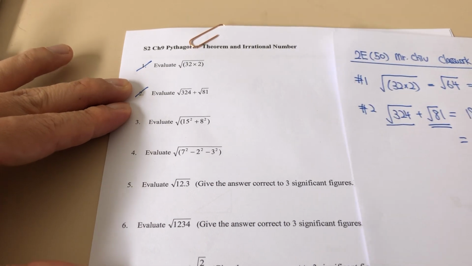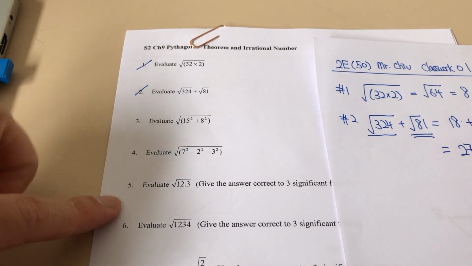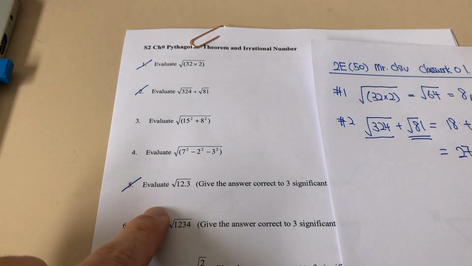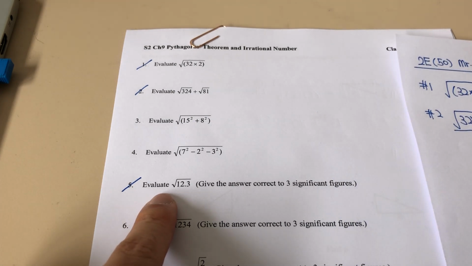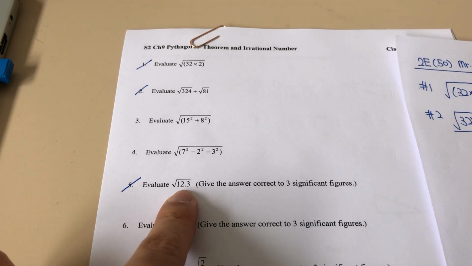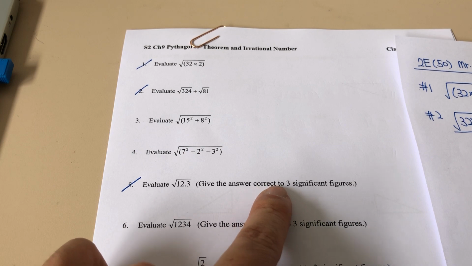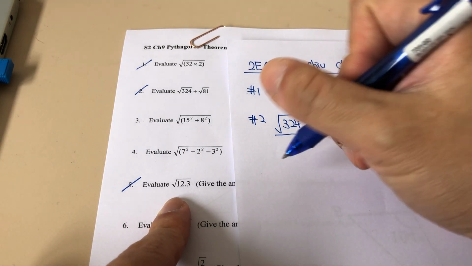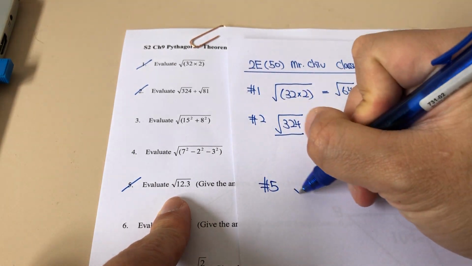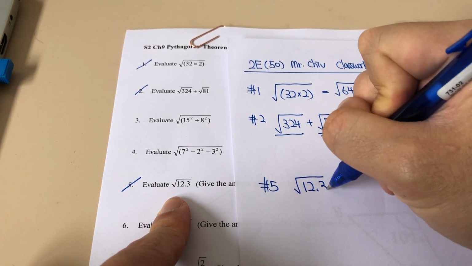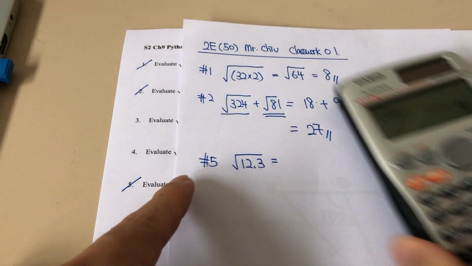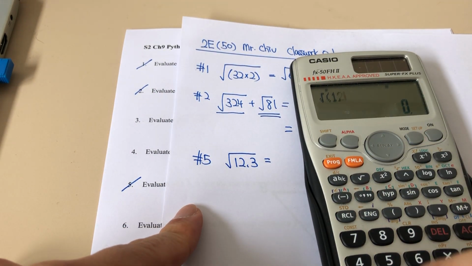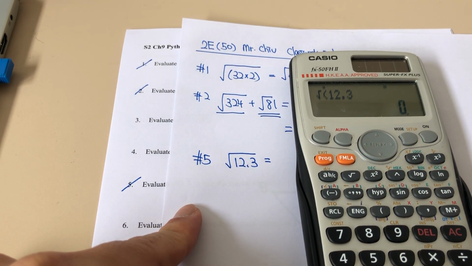And then let's jump to number 5. You have to evaluate square root of 12.3 and give your answer correct to 3 significant figures. So, square root of 12.3 using a calculator.